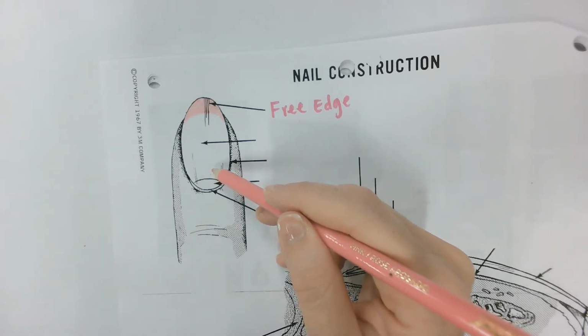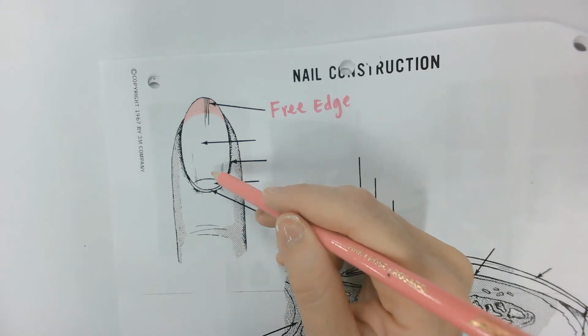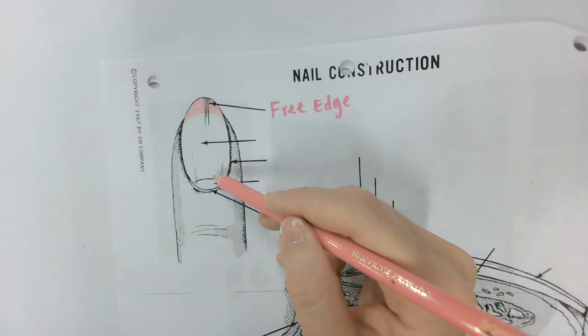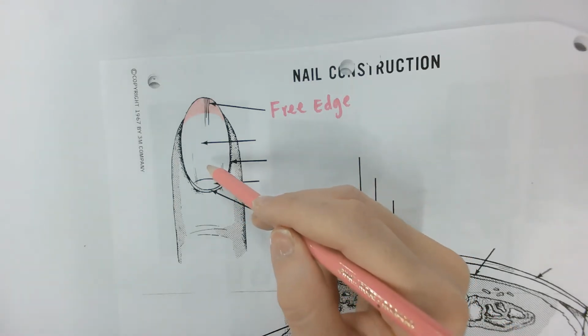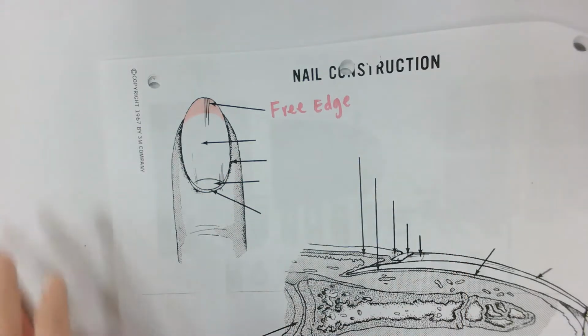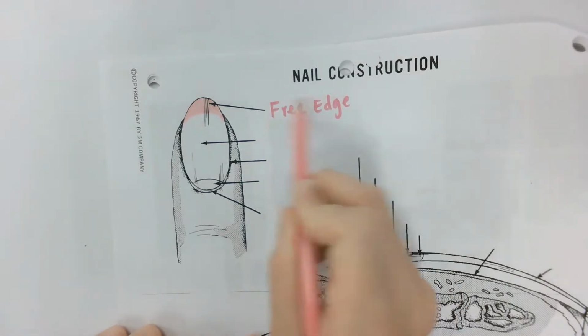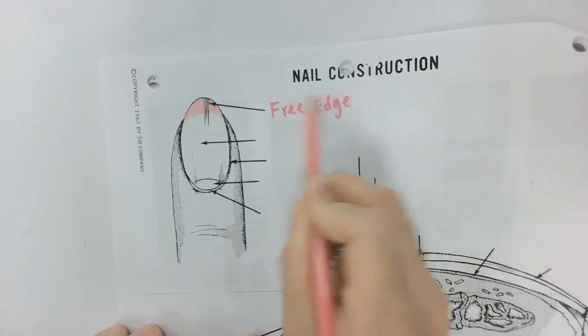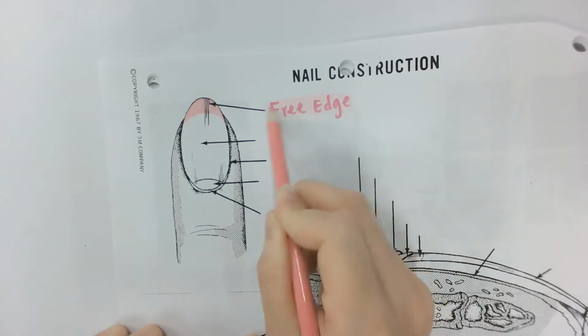So it's important to know what that looks like and why that is, because when you have a client that comes in and they want acrylic and they have itty bitty little nubbins, how are you going to do that? Right? How are you going to put a nail tip on that? And they want the long stiletto booger pickers? There's no way. Okay, so you need to understand the anatomy of the nail so you know when you're servicing clients what you can or can't do. Okay? So that is your free edge. Very important to understand that the free edge is what you shape, file and cut.